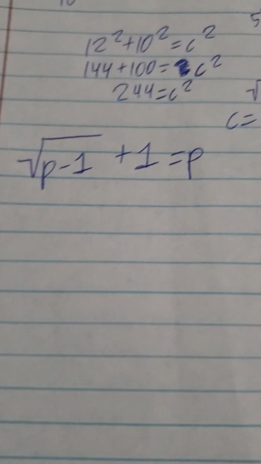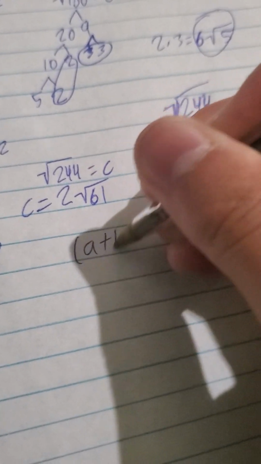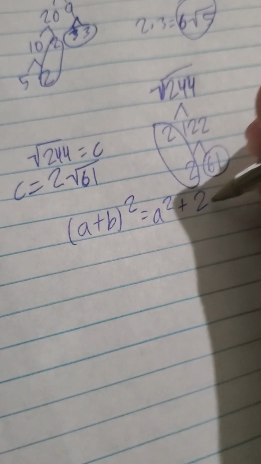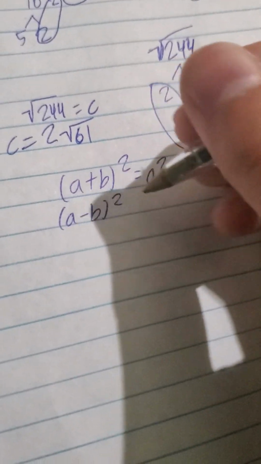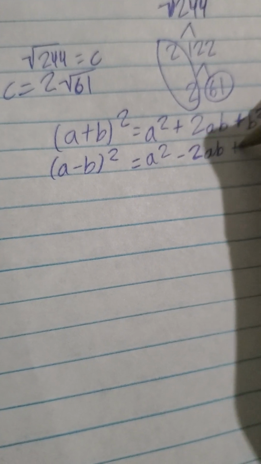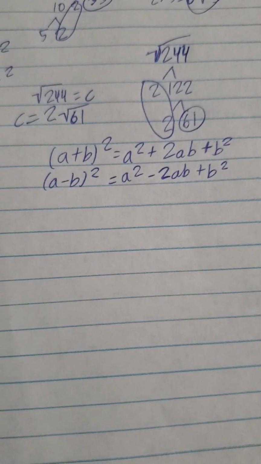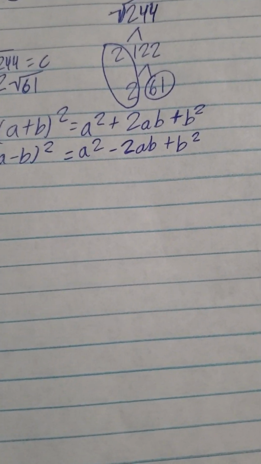The only thing that you really need to know are these two equations, which I will write over here. A plus b squared equals a squared plus 2ab plus b squared. And then a minus b squared equals a squared minus 2ab plus b squared. Go ahead, take a picture of that, screenshot, whatever you want to do. That is what you need to know. And yeah, that is basically it for this lesson.